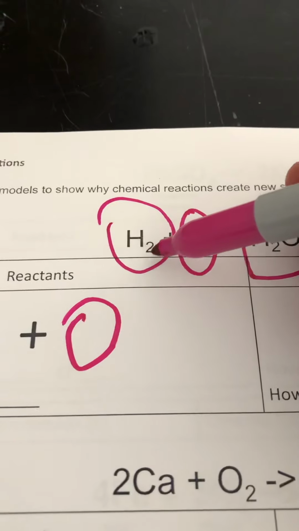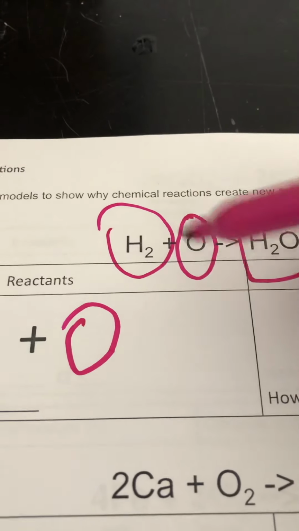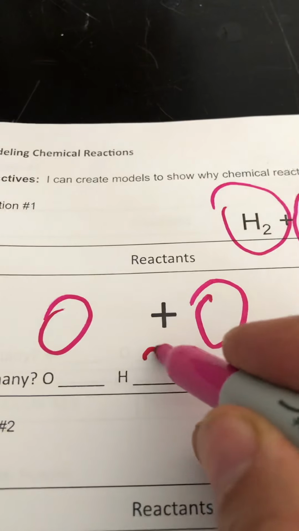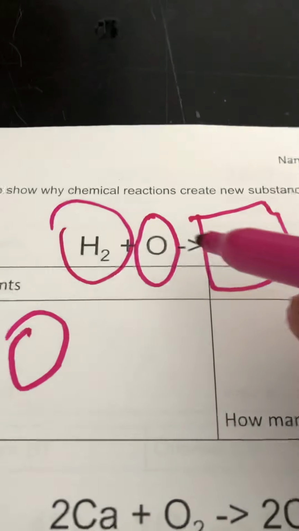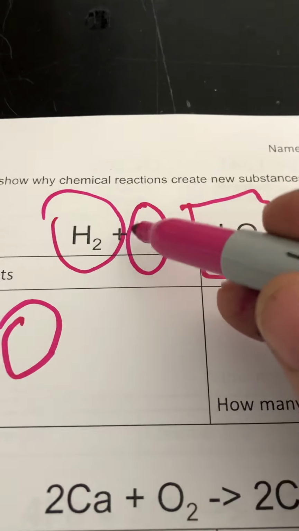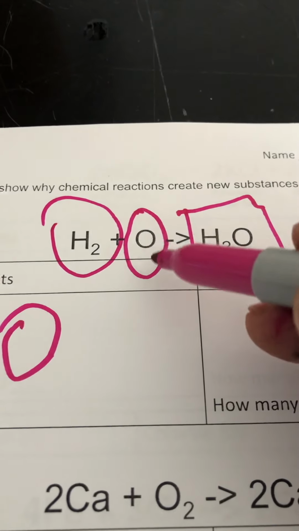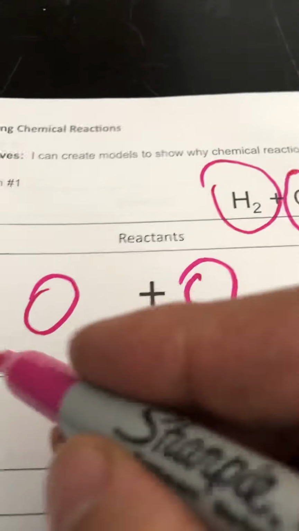This 2 belongs only to hydrogen. Okay, so how many hydrogens do we have? Well, according to the picture, it's 2. How many oxygen do you see? Well, there's nothing in front. You can't have a 0 because 0 doesn't exist. So it's 1. So there's 1 oxygen. So we write 1 here.